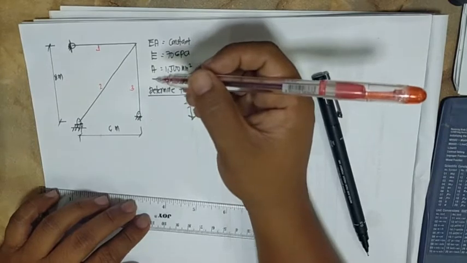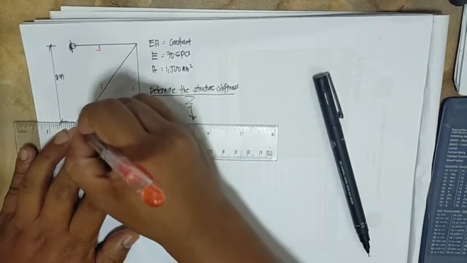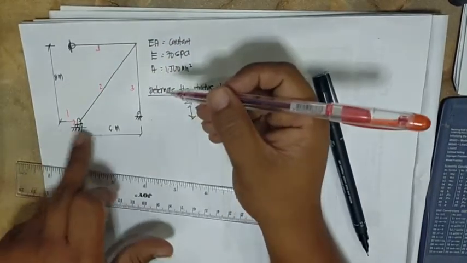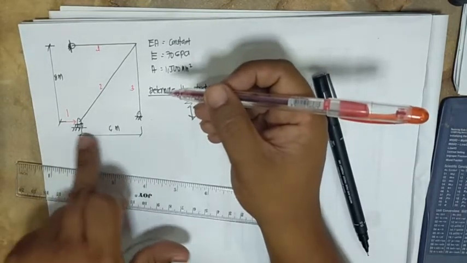of course the reactions. Of course you have here 1, meaning there is displacement along the x direction.